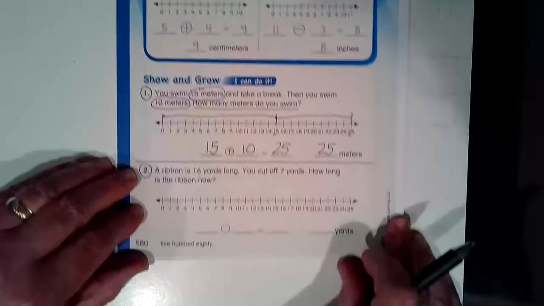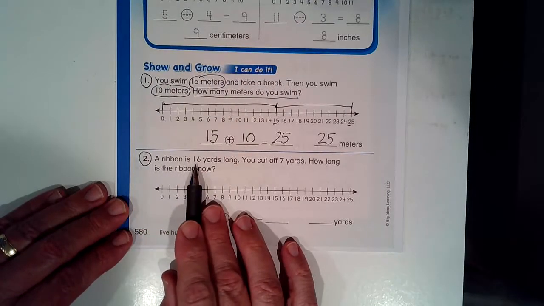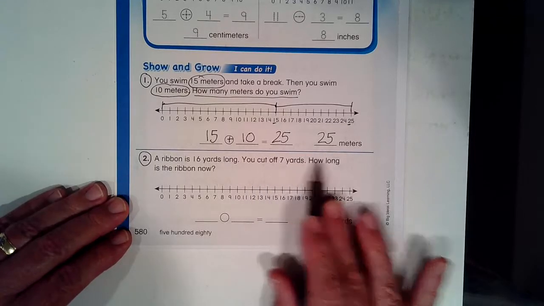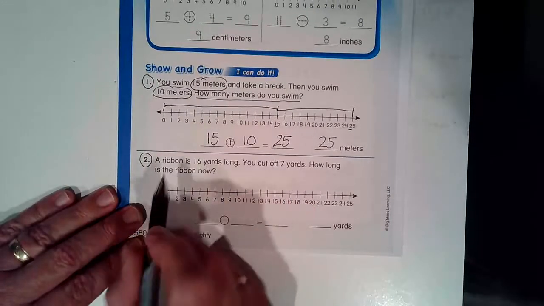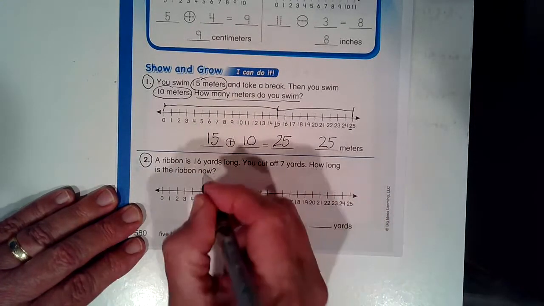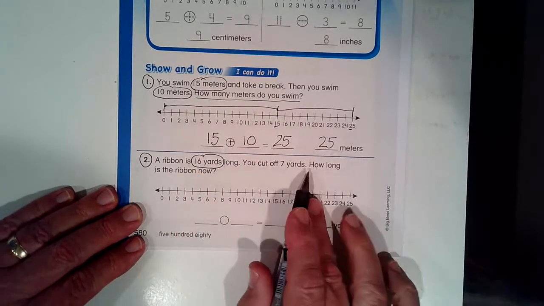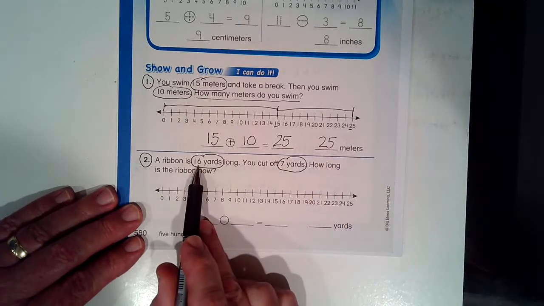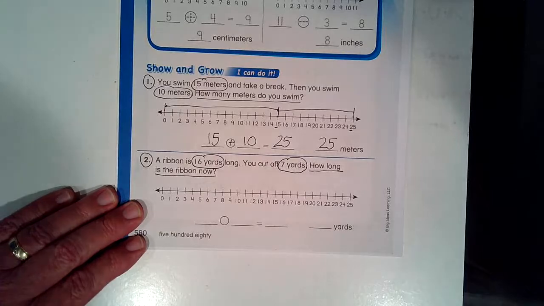All right, let me move this up just a bit. Number 2, a ribbon is 16 yards long. You cut off 7 yards. How long is the ribbon now? Now this is a little different. Let's take a look. A ribbon is 16 yards long, 16 yards. You cut off 7 yards. There's my information, 16 yards and 7 yards. How long is the ribbon now? I underline my question.